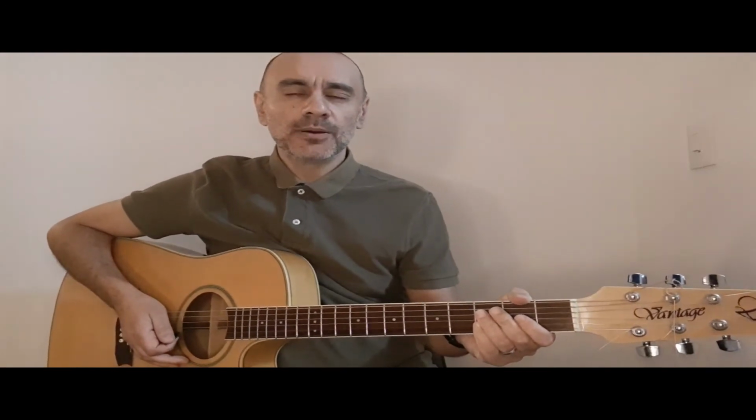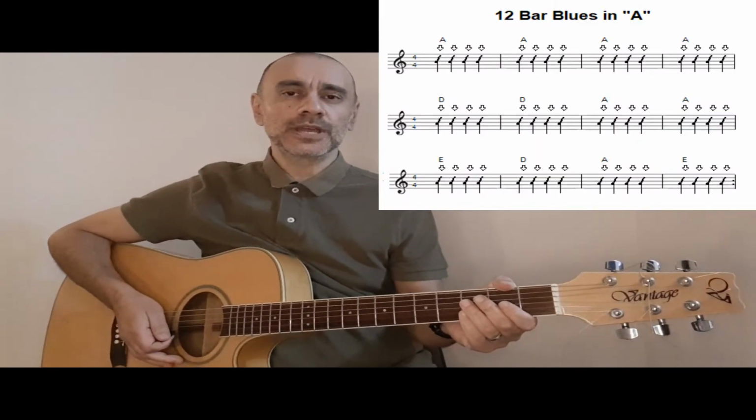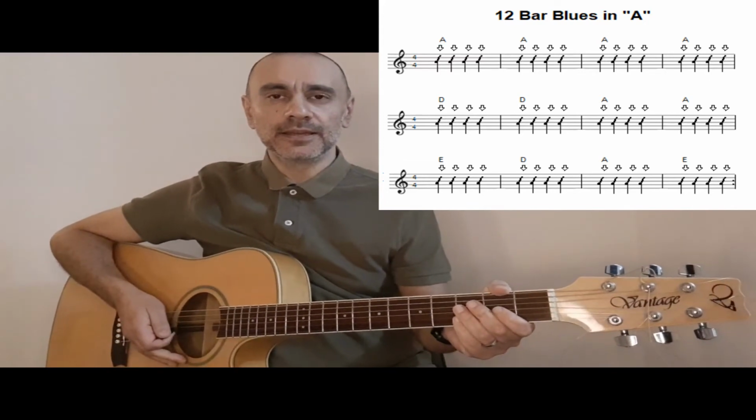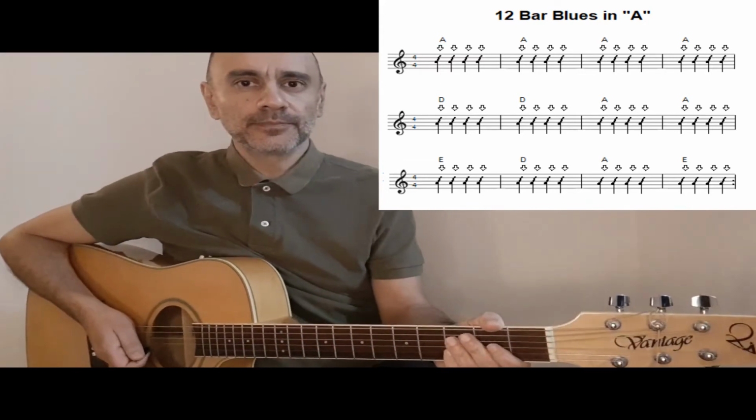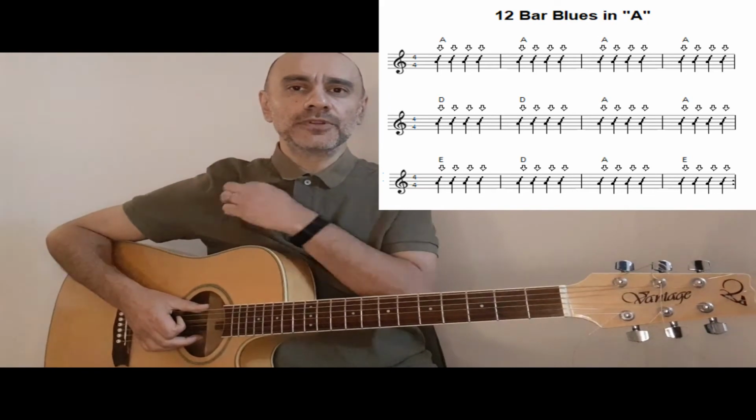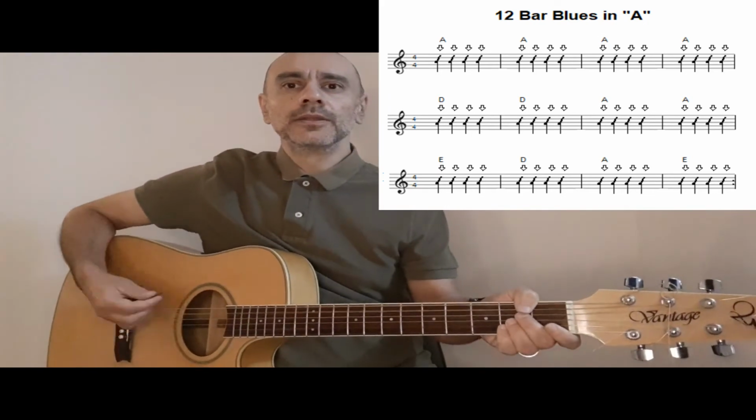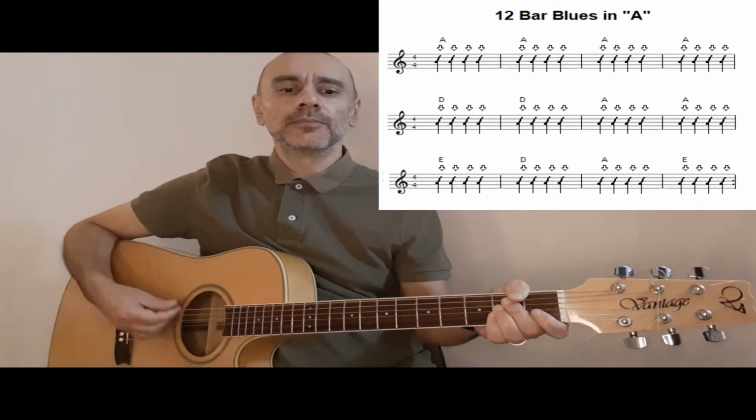And here's the 12-bar blues in A, and this one uses our two new chords A and D, as well as E. So here we go again, with a slightly different rhythm pattern this time. 1, 2, 3, 4.